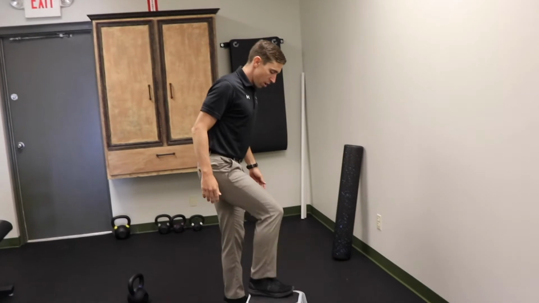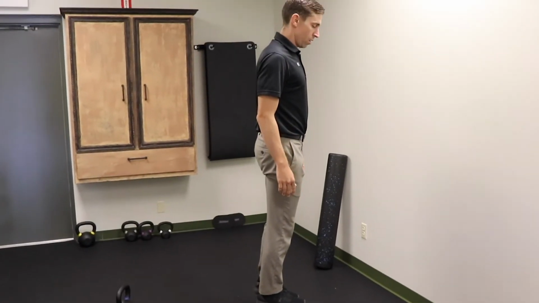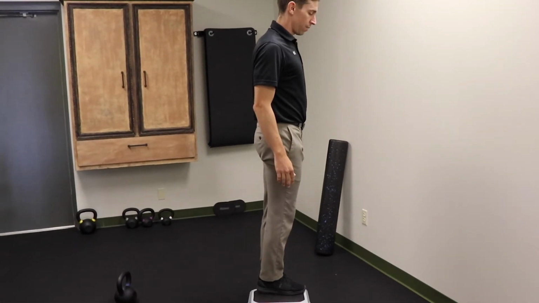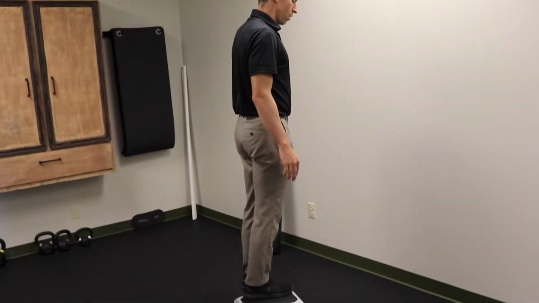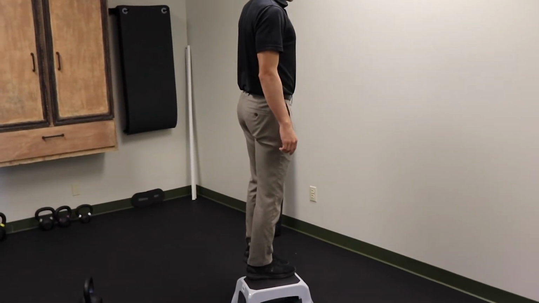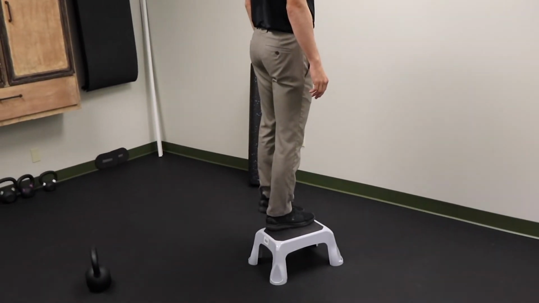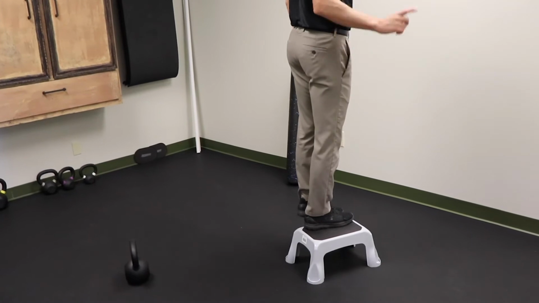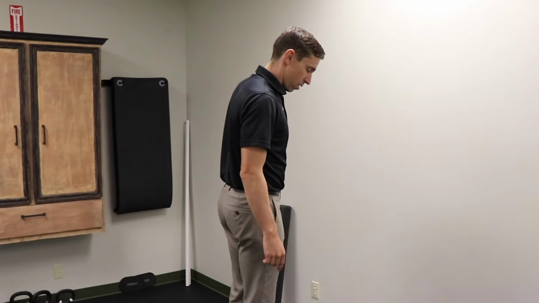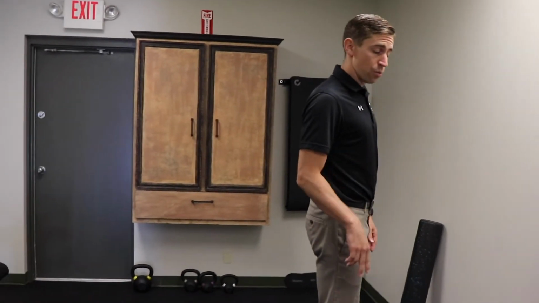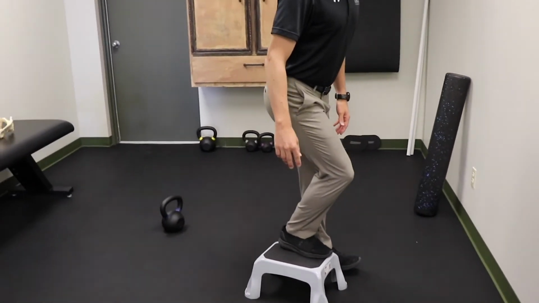I would start on my right leg, and all I'm trying to do is mimic that motion. So drop down the left leg and come back up. Notice my right knee is not bending at all, so we're keeping that fairly straight, and we're hiking back up. I will do these on both sides, but for the sake of today, I'm going to show you all the exercises on the right.